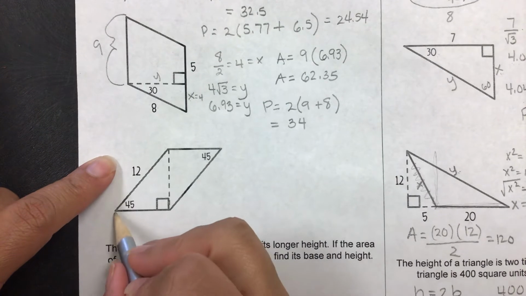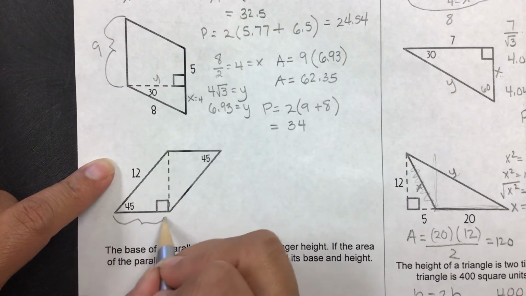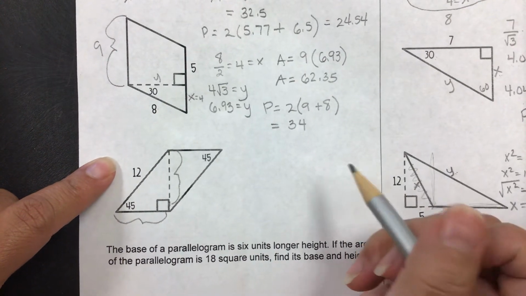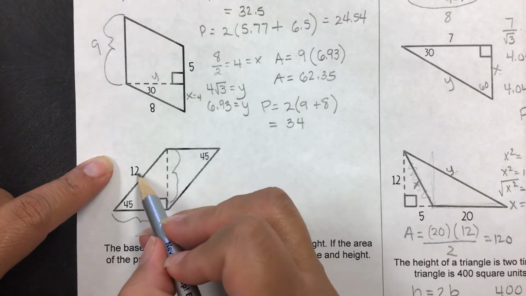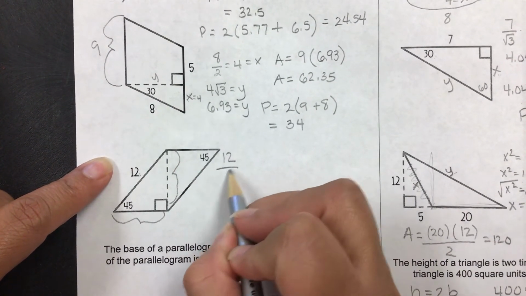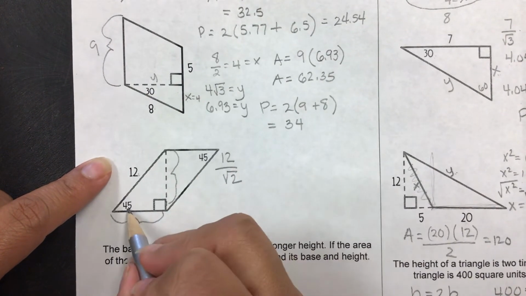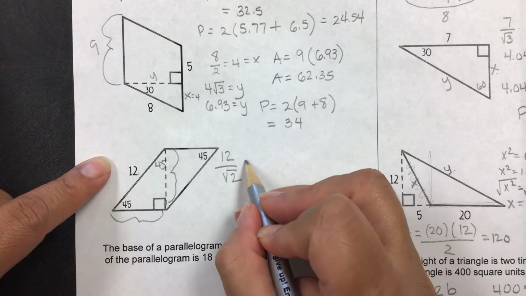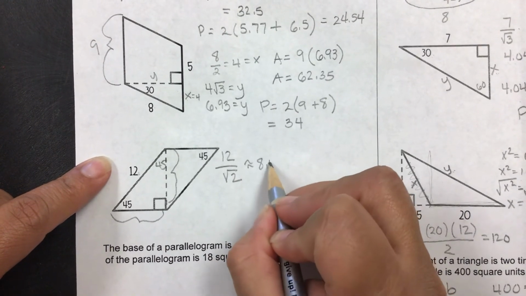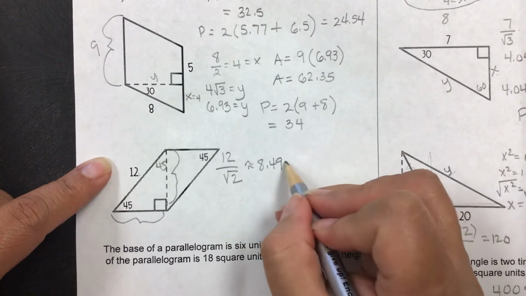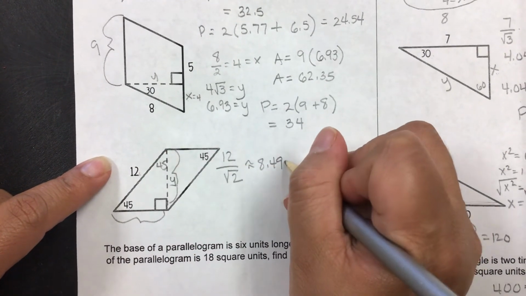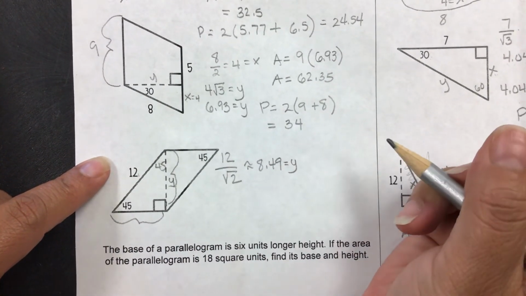For this one right here, this right here and this right here are the same length. So once you find one, you find the other. We have the hypotenuse. We have to divide by the square root of 2 for 45, 45, 90. And that gives you a decimal approximation of 8.49. And we're going to call it y, because that's what we've been calling it.